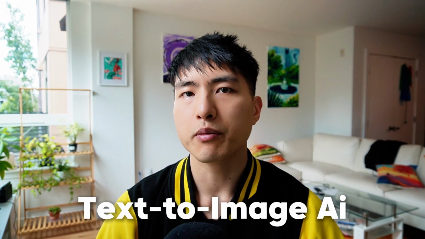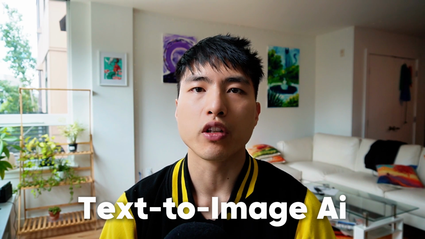Next up, let's take a look at Adobe Firefly's text-to-image AI model that's being integrated with Photoshop.